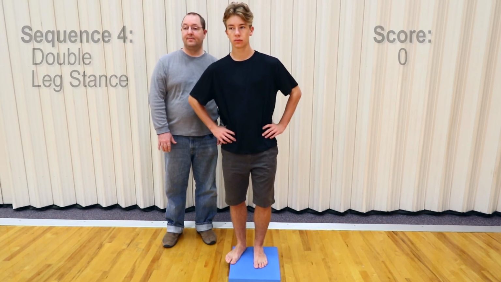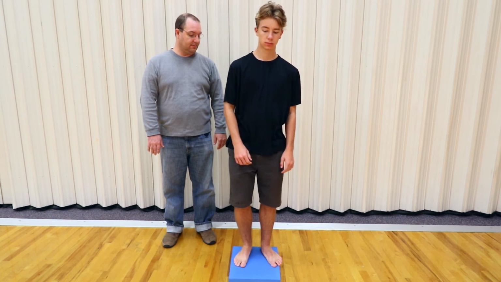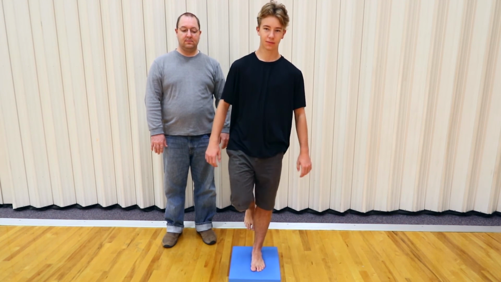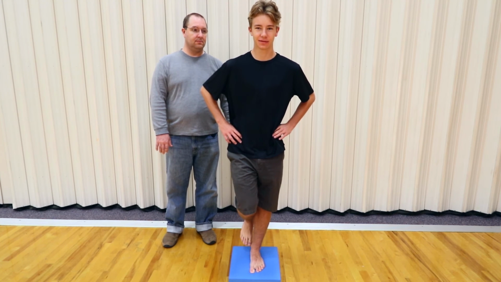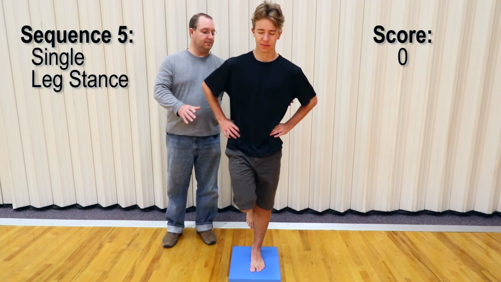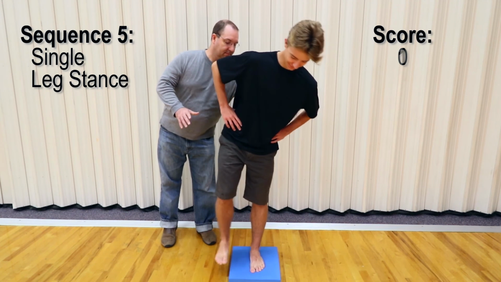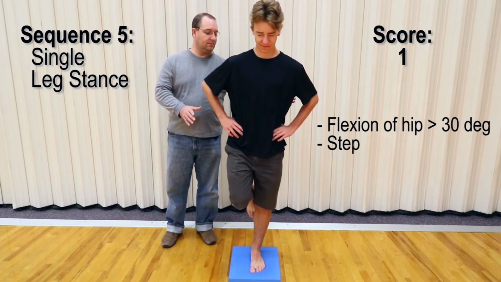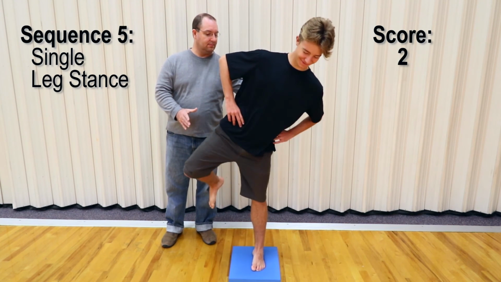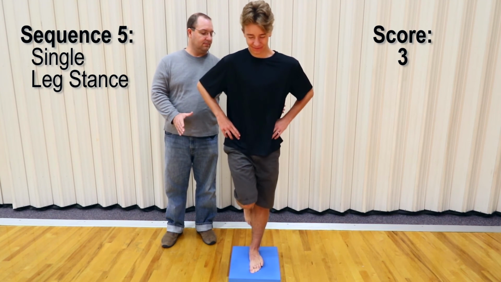Stop. Okay. Next, we're going to do the single leg stance. So stand on your left foot again with your right knee and hip slightly flexed. When you're ready, put your hands on your hips, and then close your eyes once you have your balance, and we'll go ahead and start the timer. Start. Stop.